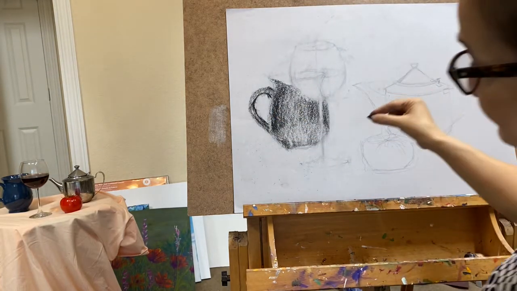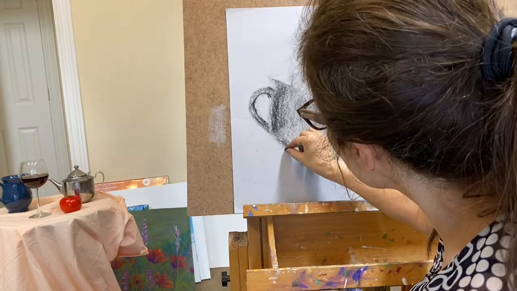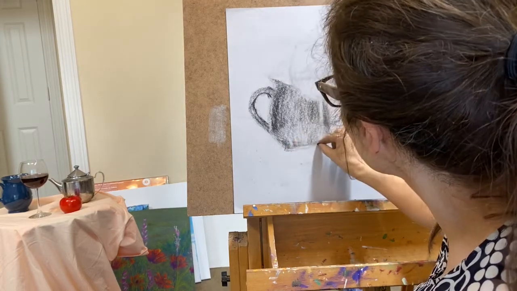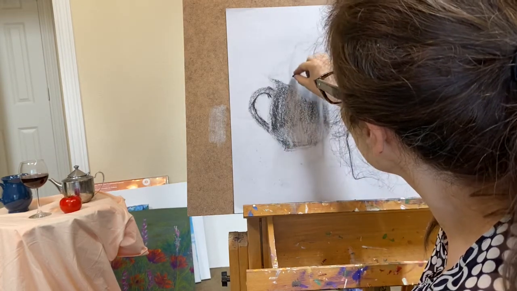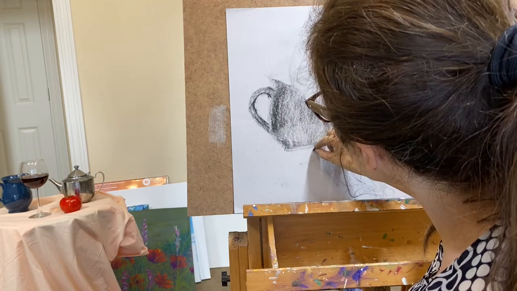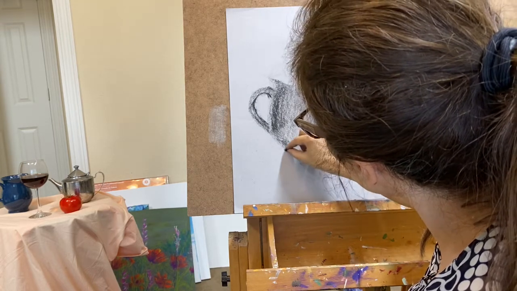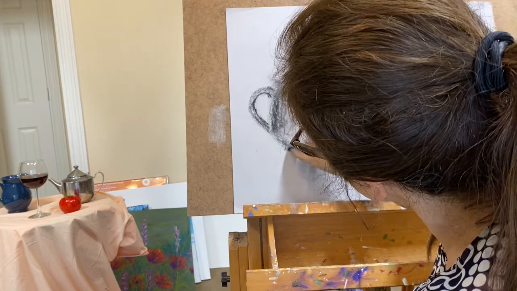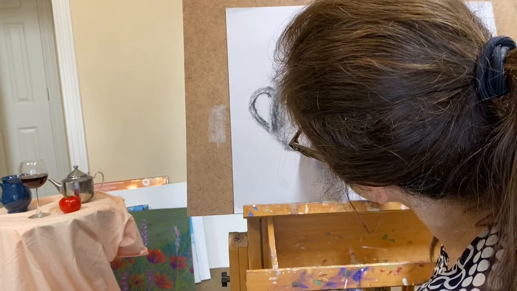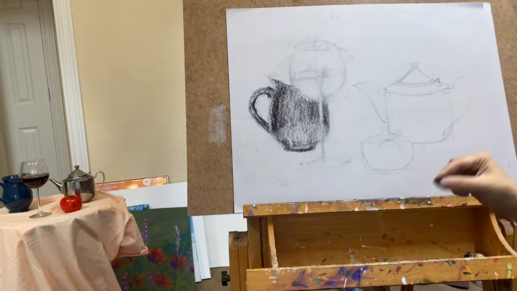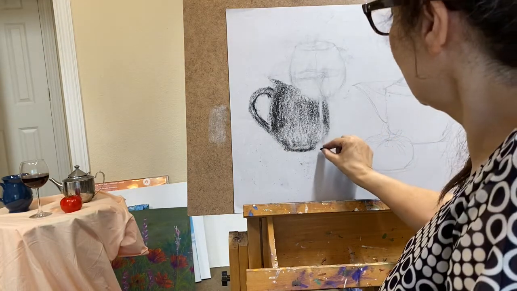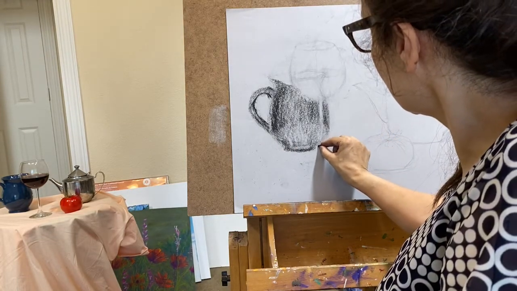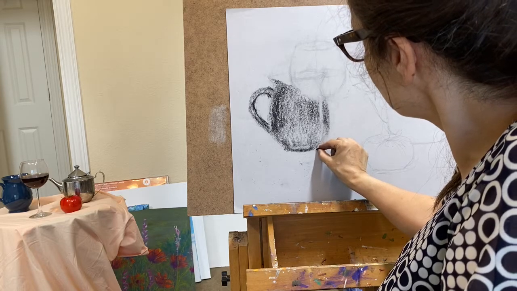Okay, this is the first level of the first step. Then we are looking at the general dark and light that we have here, and I'm making it just generally dark and light. Okay, I think I need to adjust it here a little.